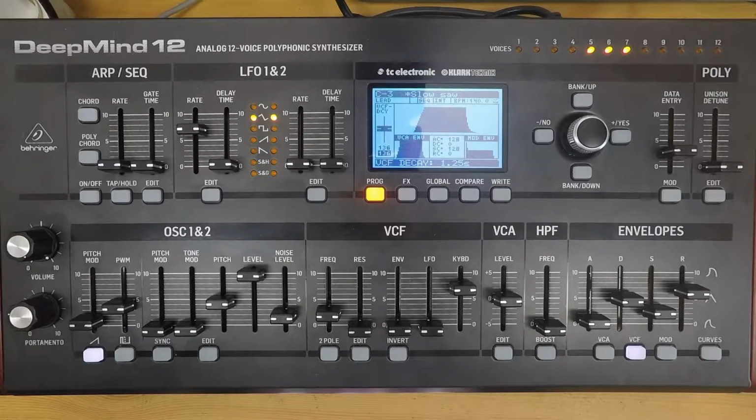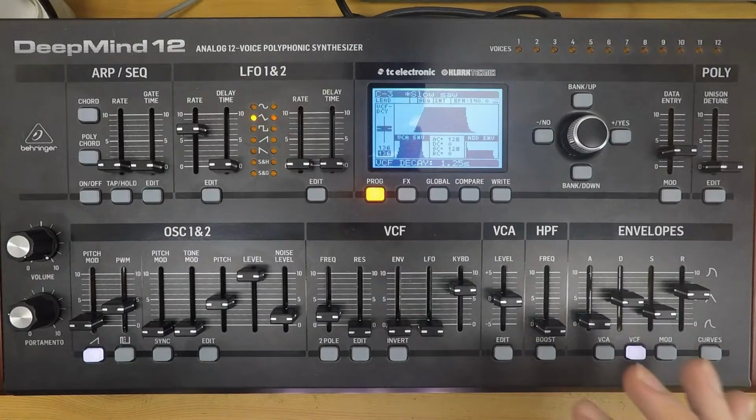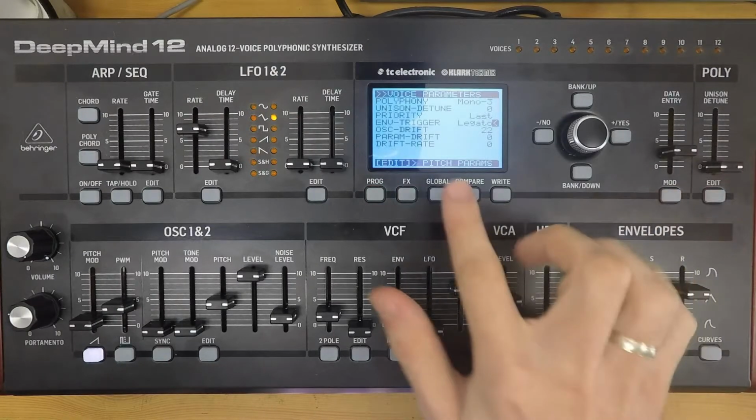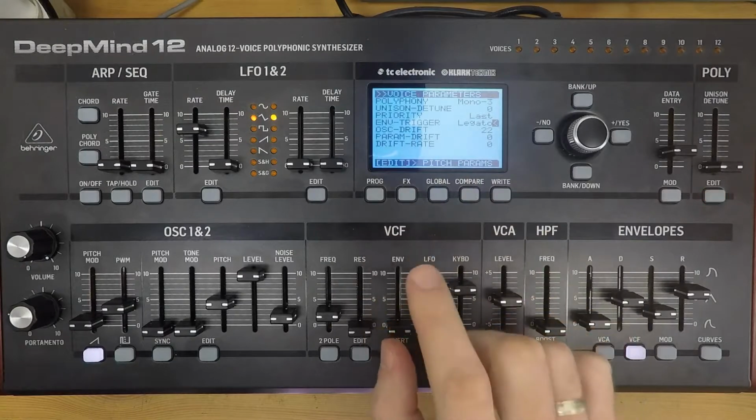Next one. Slow saw lead sound. The most important concept, or maybe the feature I want to show you here, is how important this setting is.